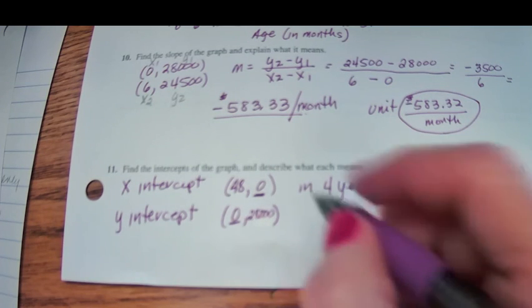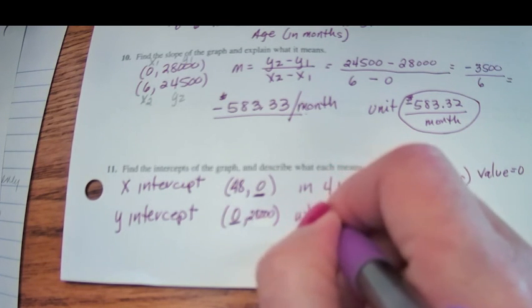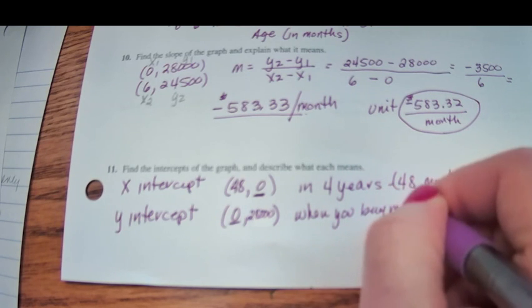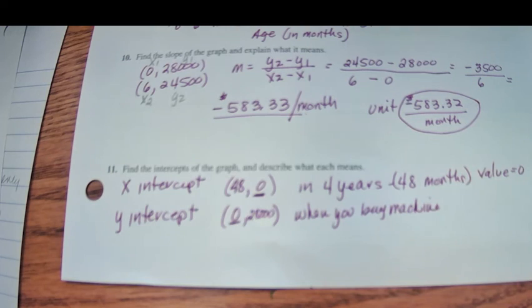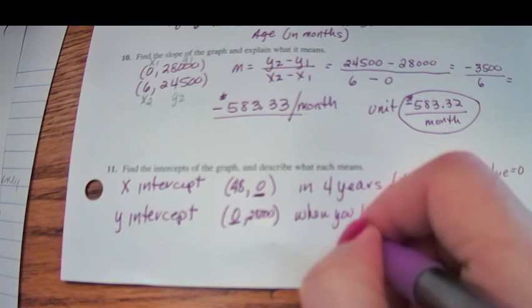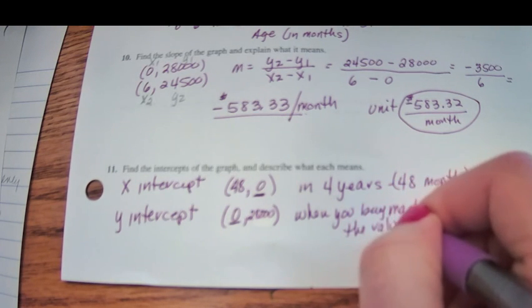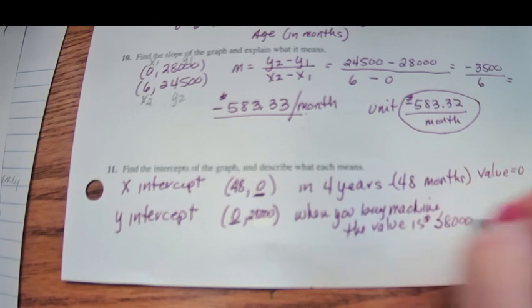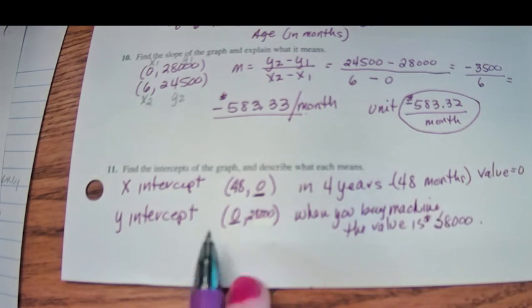And what does this mean? When you buy the machine, in other words, 0 time has passed since you bought the machine, the value of the machine is $28,000. That's what that point means.